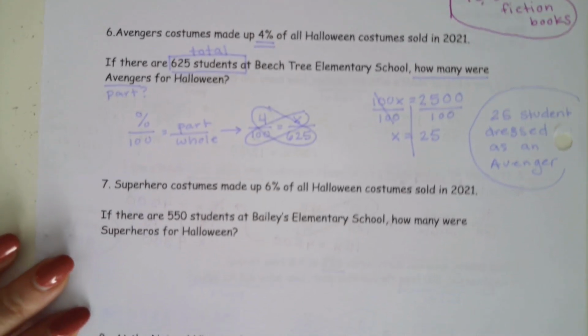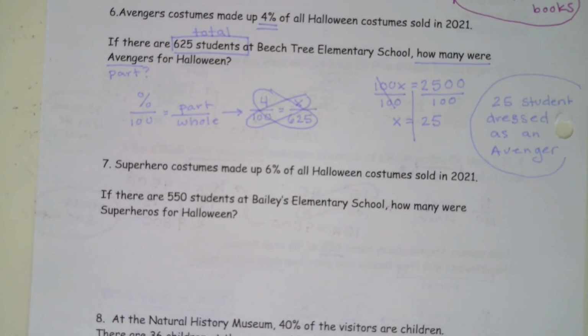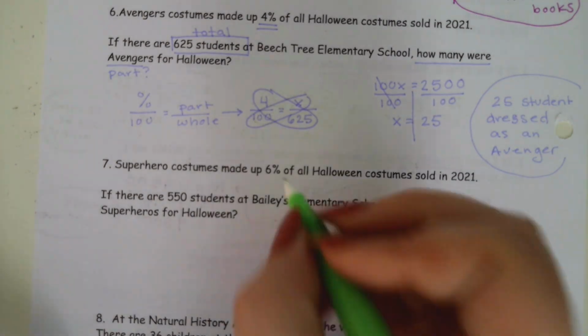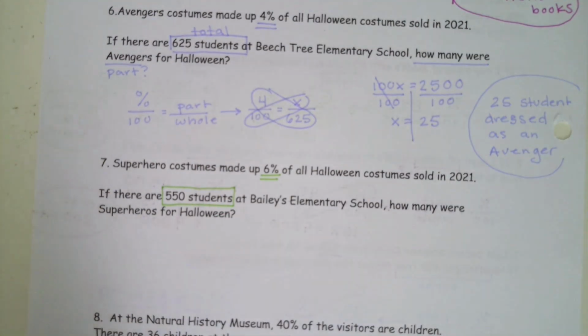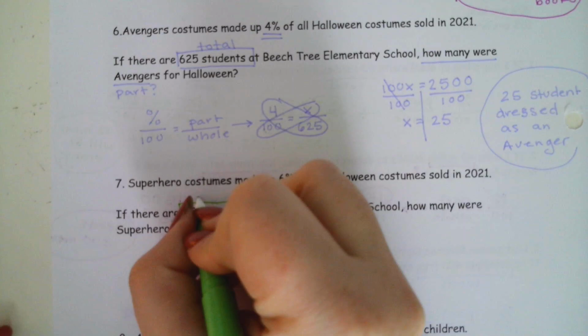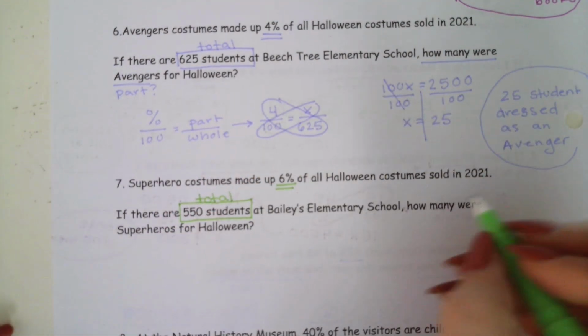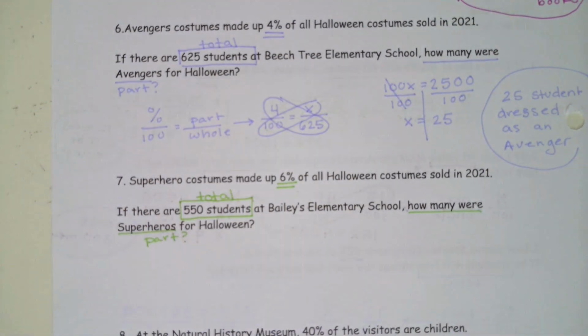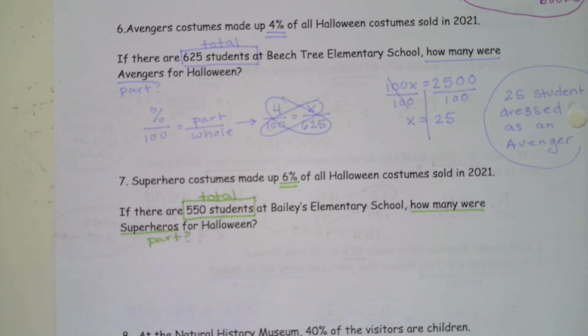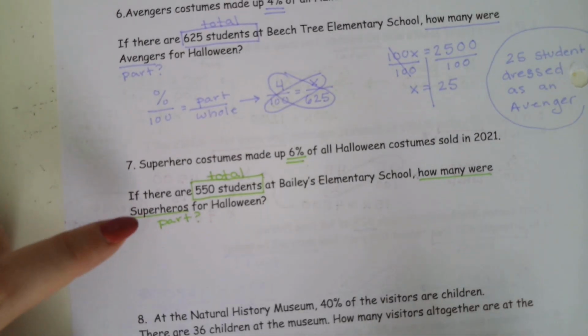All right, number 7. Superhero costumes made up 6% of all Halloween costumes sold in 2021. If there are 550 students at Bailey's Elementary School, how many were superheroes for Halloween? So we have our percentage. We have 550 students at that elementary school. We didn't hear anything specific about them, so that would be our total. And then they're asking how many of those kids were superheroes. So that's the part. How many kids at their school became superheroes? It shouldn't be more than 550 because that's how many they have. The part's always going to be the smaller number.